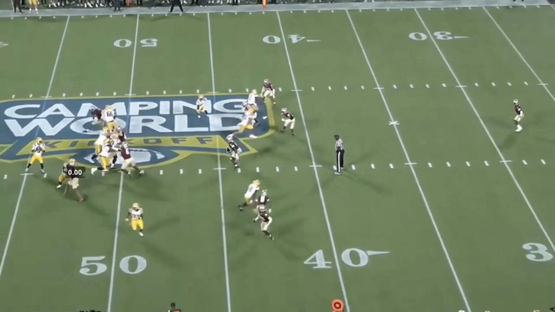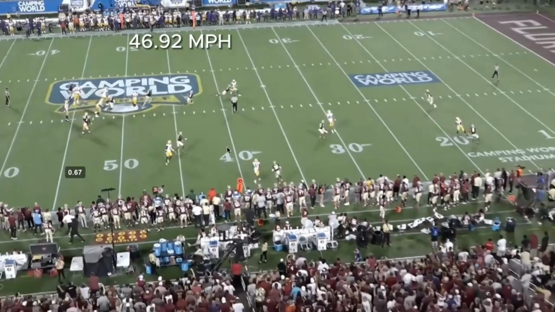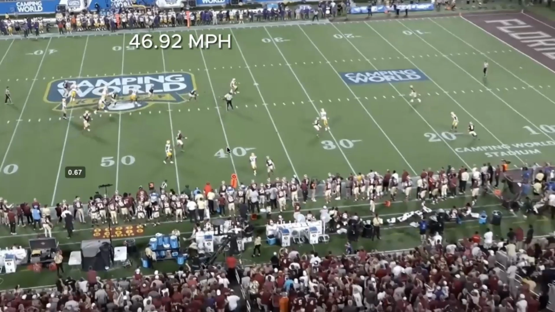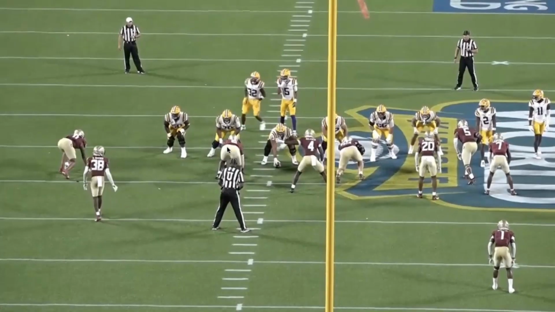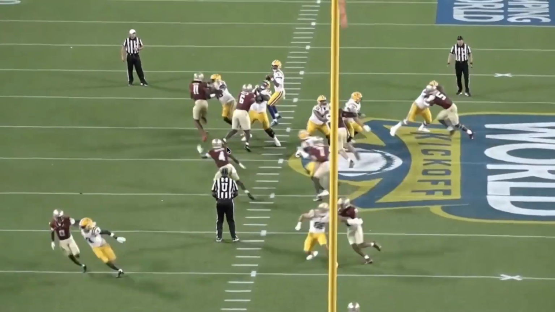All right, so miles per hour here on this one. So he's late on this throw. And so 46.92. Good, right? We said we wanted to get between 45 and 50. The problem, though, is of the throws that I've charted from him, this is the fastest one. And so the fastest one is on the low end of that 45 mile an hour to 50 mile an hour range. So little concerning. The arm strength is a big question for me, so I'm going to continue to chart this.